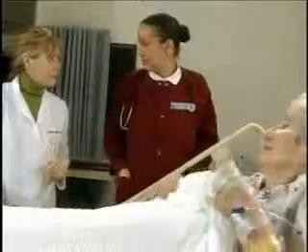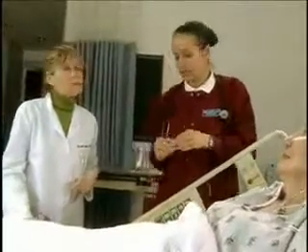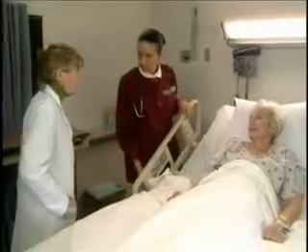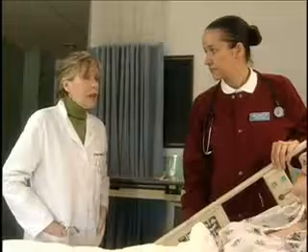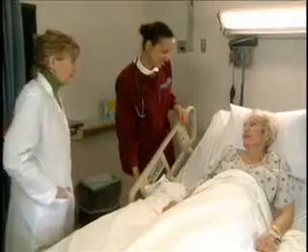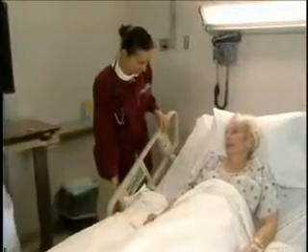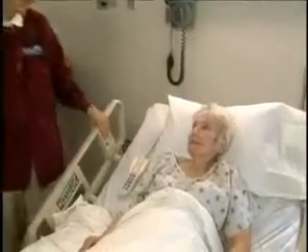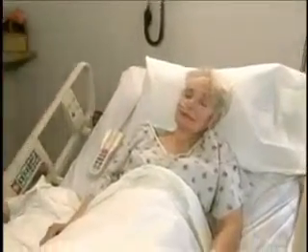Okay. Last thing, as always, document the procedure. Note the nature and amount of the secretions, your respiratory assessment before and after the procedure, and your patient's response to the procedure. Okay. You doing all right now? Good. This here for you. All right. See you in a little bit. Bye-bye.